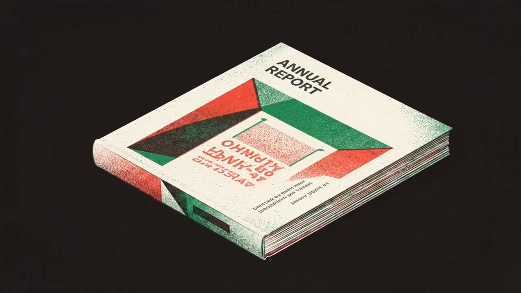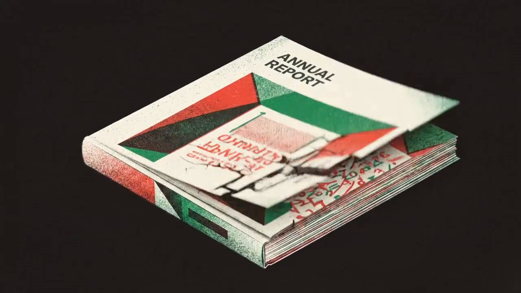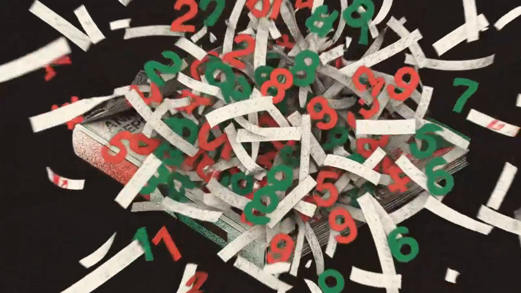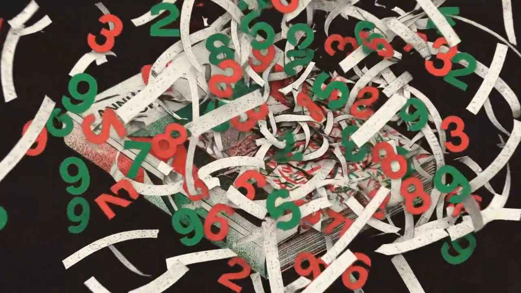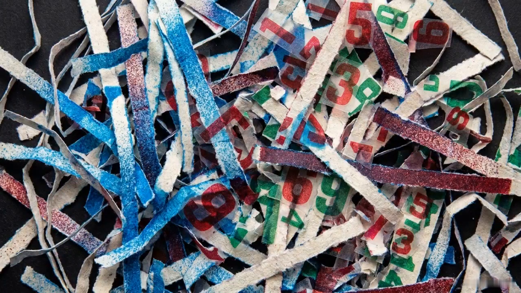सच सामने के पन्ने पर नहीं होता. The truth isn't on the front page. A glossy corporate annual report is a curated narrative designed to show you growth while the actual data remains shredded and scattered beneath the surface.